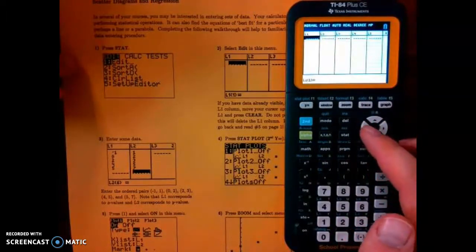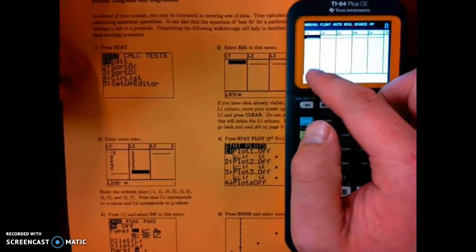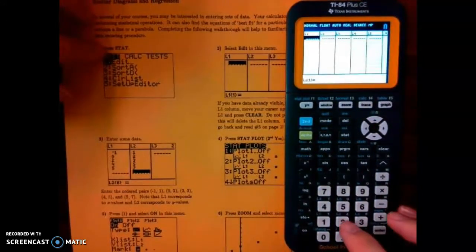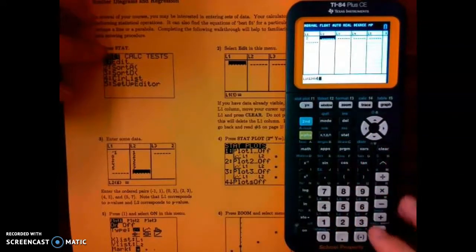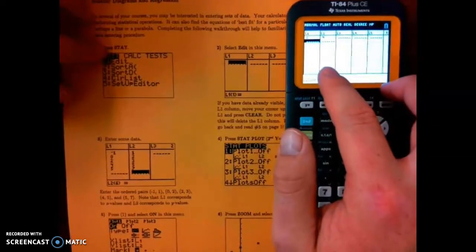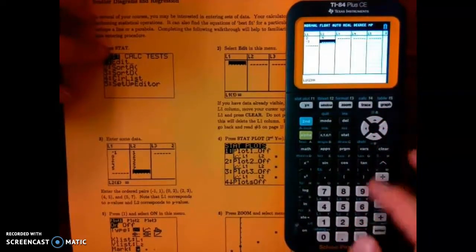All right, now I'm just going to put in random points. My L1, that's list 1, is for the X values, and L2 is for my Y values. I'm just going to make a couple points here. Let's say 0, 24. Usually I just go down the line with the X's and then go down the line with the Y's. But since I'm demonstrating to you, that's why I'm doing it this way.